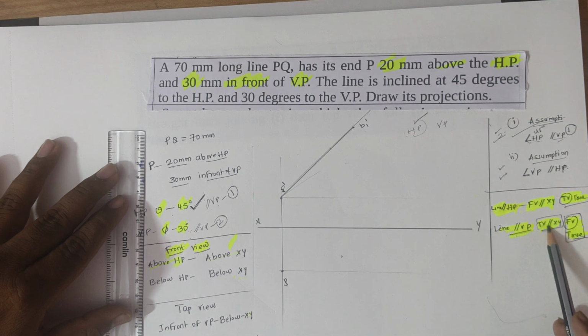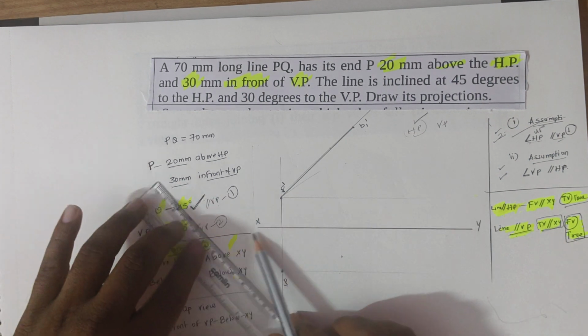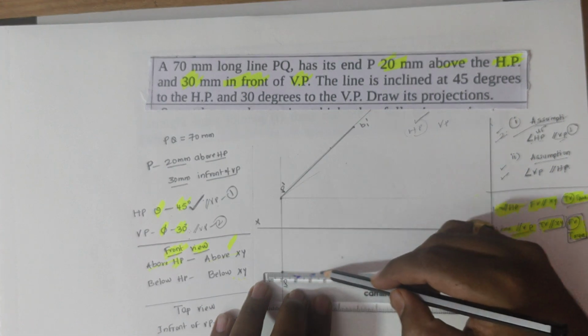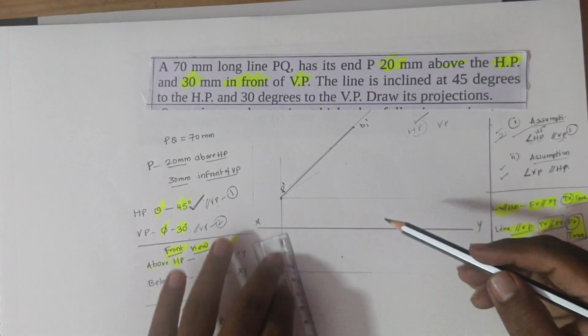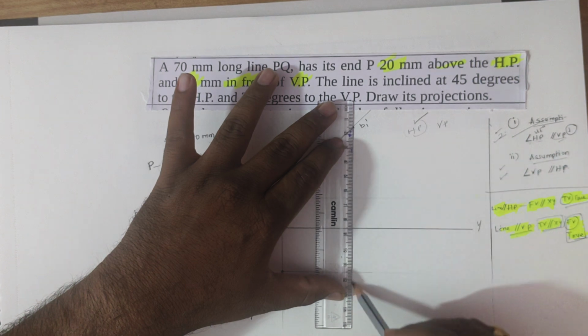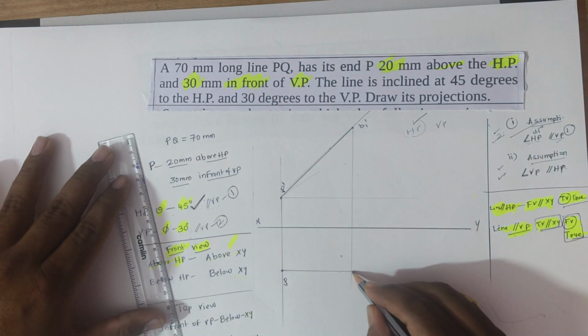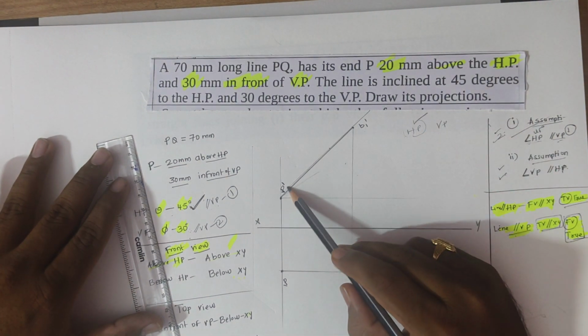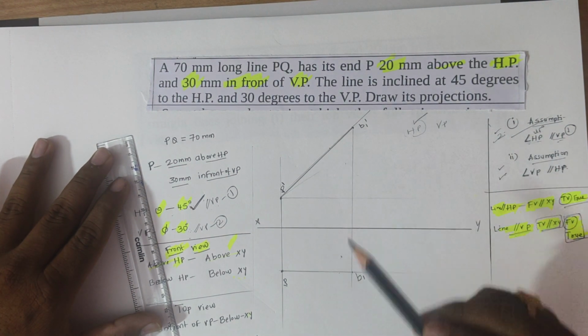Parallel to VP means top view should be parallel to XY. How long? Wherever B1 dash ends, on the same end projector we are going to have B1 here. So I got the front view and top view related to the first assumption.